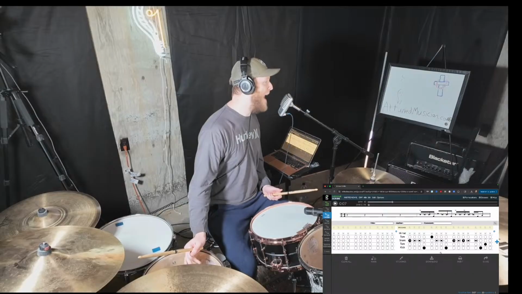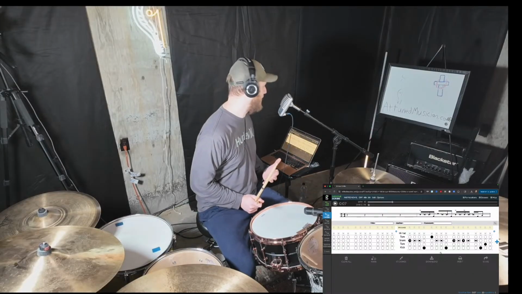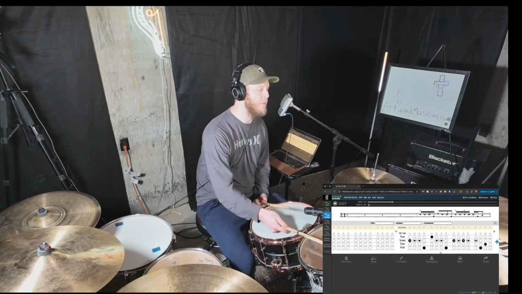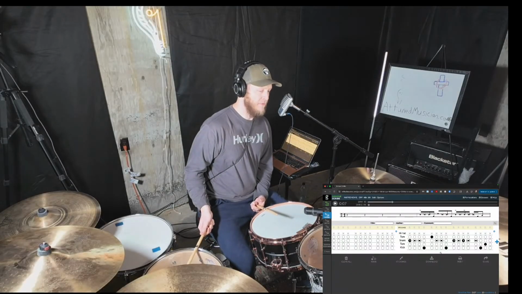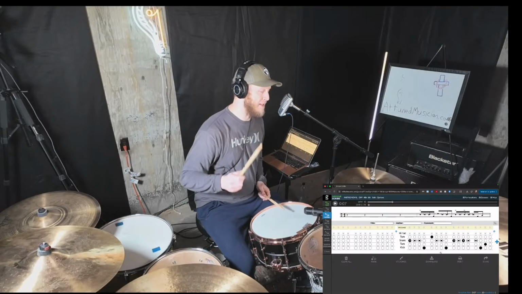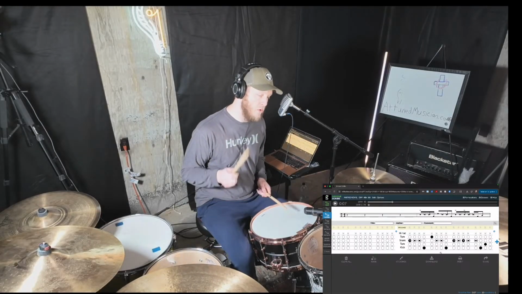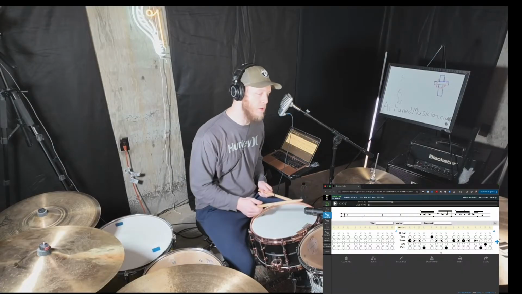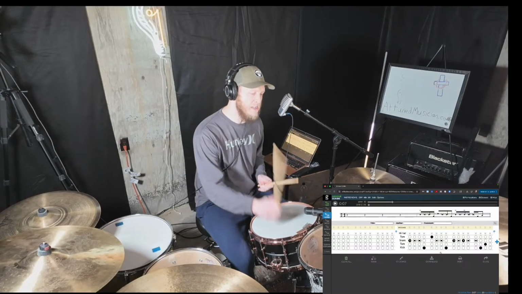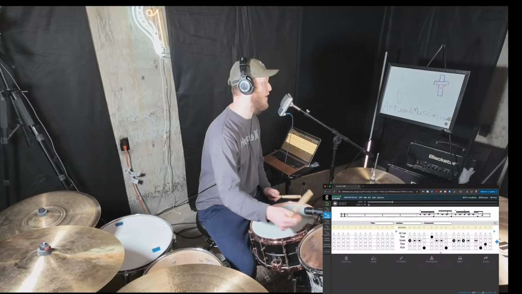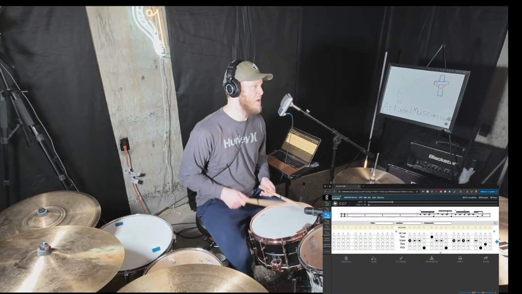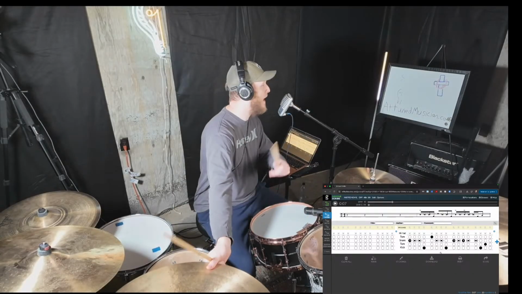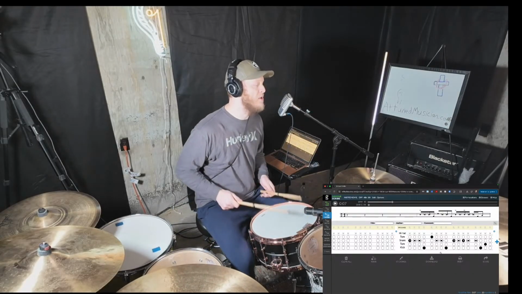and so from that, we could change where we want that, and I could do that here in the notation, or I could just start drumming it first. Maybe I want to do the floor tom instead of the rack tom on that second bar. Or maybe I just want to do all floor tom. Or all rack tom. Or wherever, you can move that to the ride bell.